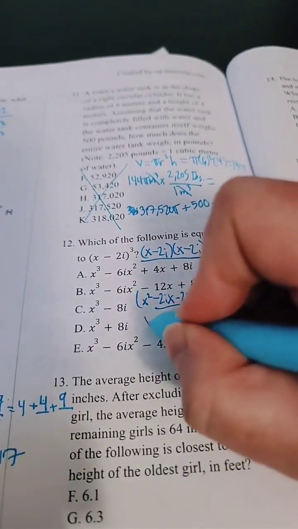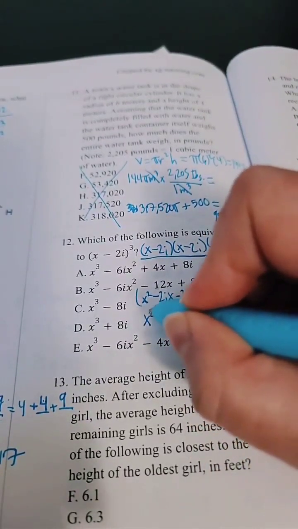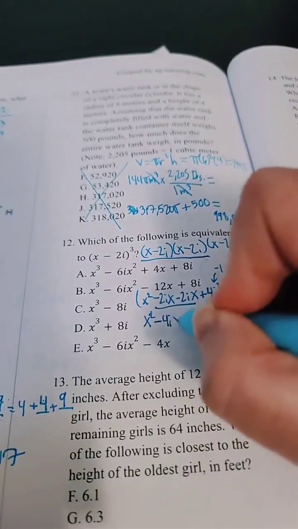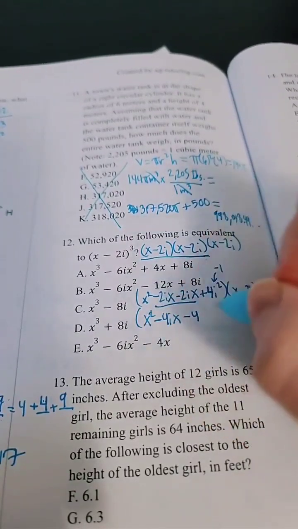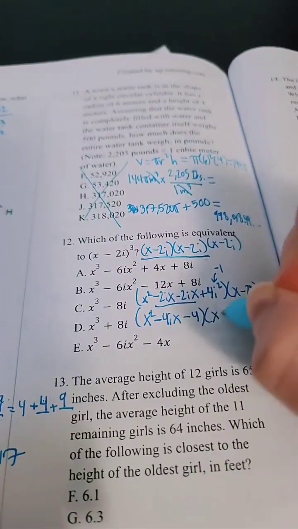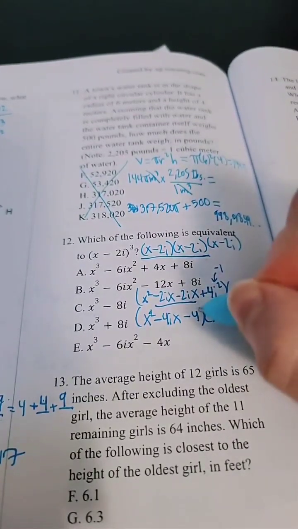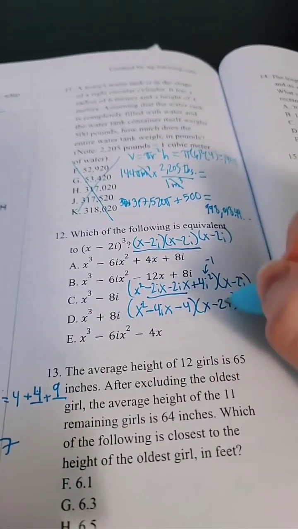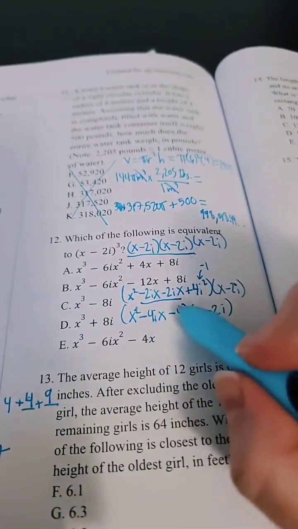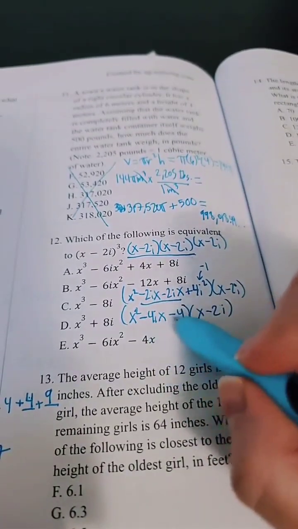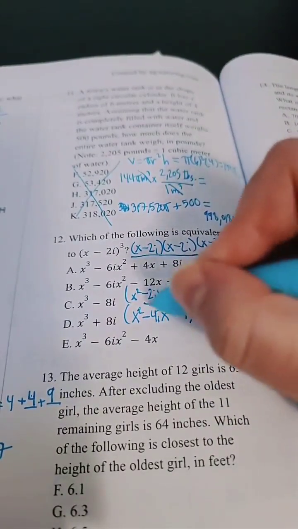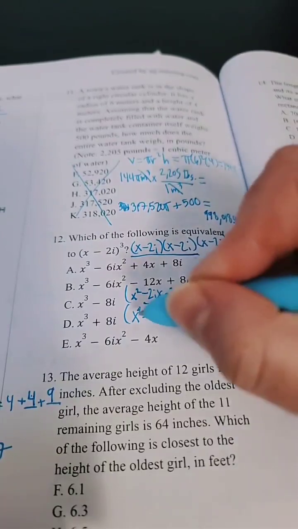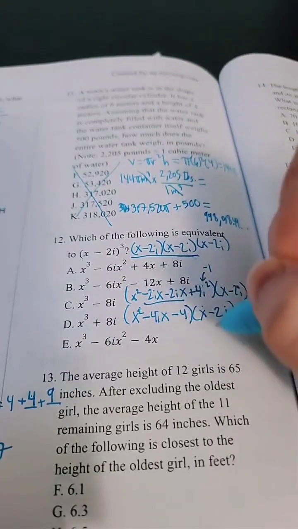And then this would become x squared, and then we combine the like terms to get negative 4ix, and then 4 times negative 1 is negative 4, and that's all going to be multiplied by x minus 2i. Now, when we're multiplying here, this is not FOILing, because we don't have two terms plus or minus here. This has more than two terms, so we can't FOIL. What we're going to do instead is multiply the x times each of these, and then multiply the negative 2i times each of these.